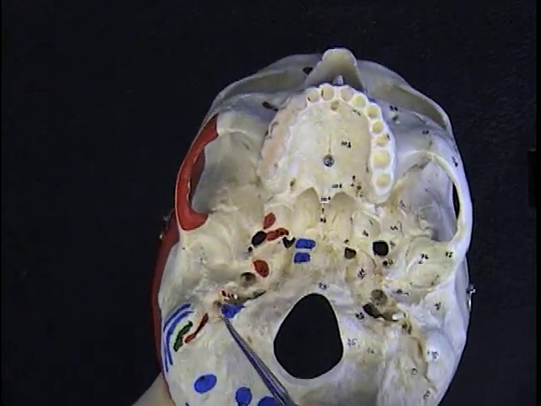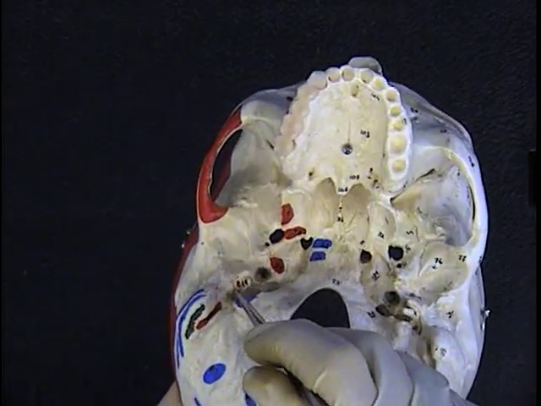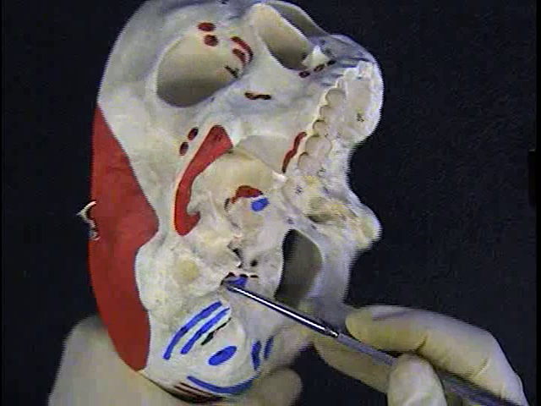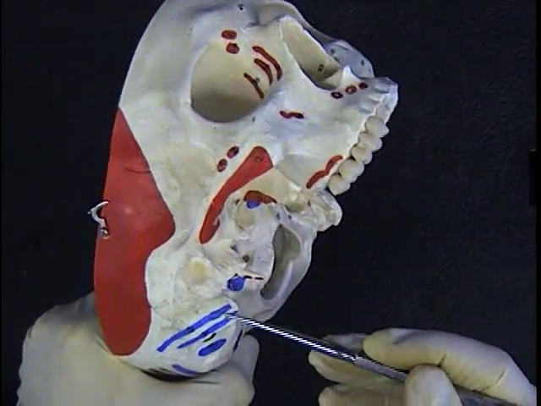Moving laterally and posteriorly still, we have the stylomastoid foramen, which is conveniently located between the styloid process and the mastoid process.